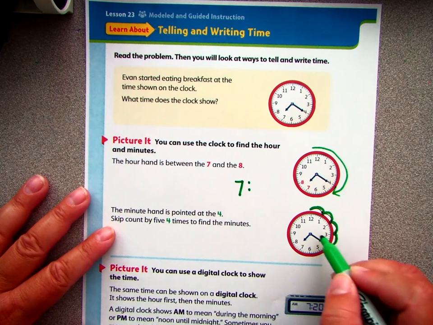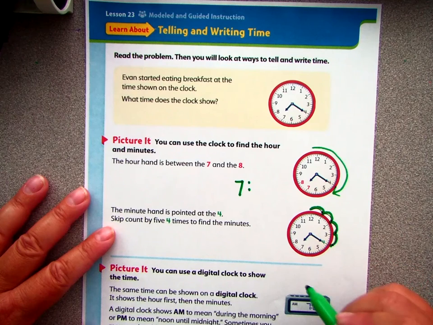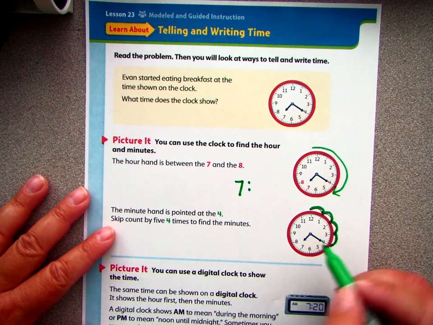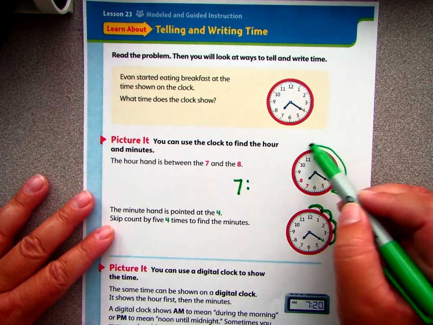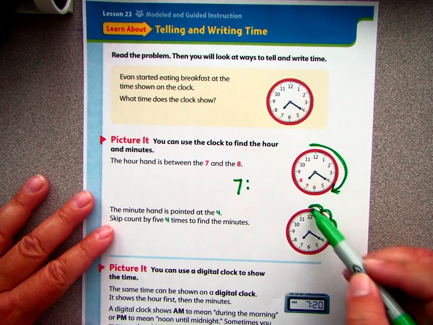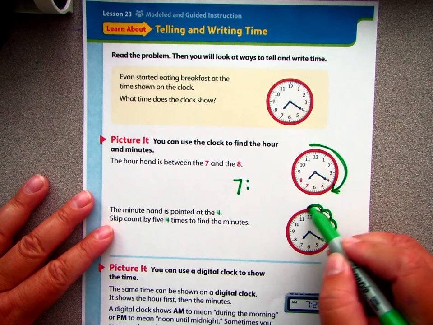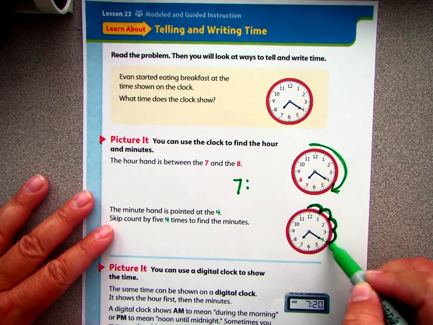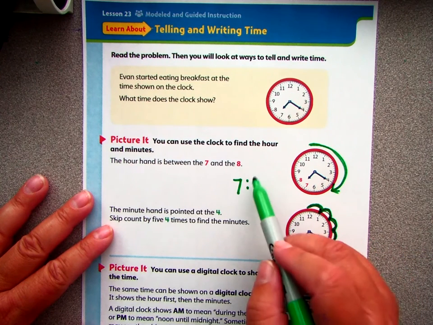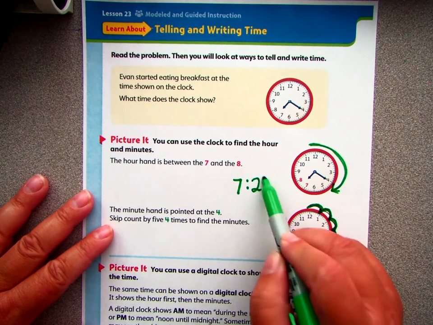Okay? The minute hand is pointed at the 4. So the minute hand we should know is the long hand. It almost touches the numbers. Okay? So the minute hand is pointed at the 4. Skip count by 5 4 times to find the minutes. Remember, guys, clock goes around this way. So we're going to go around this way also. We're going to go 5, 10, 15, 20. Because the hand is directly on that 4. So we know that he started eating breakfast at 7:20.